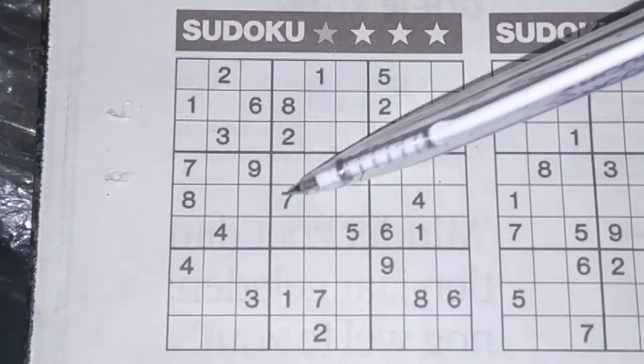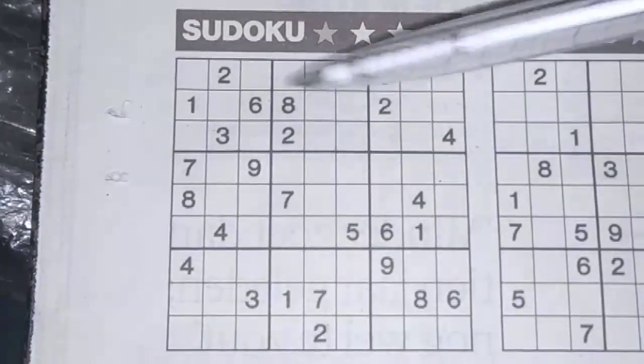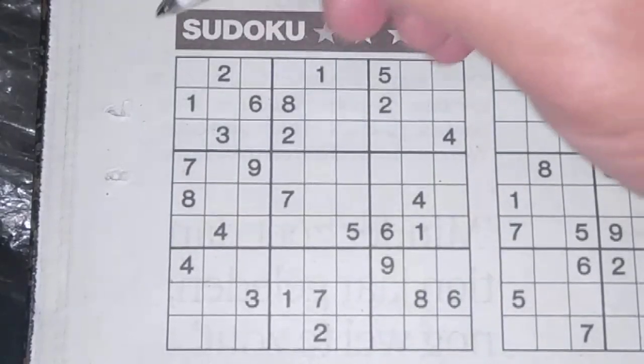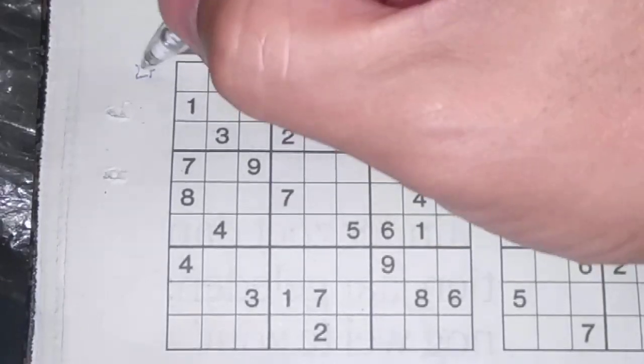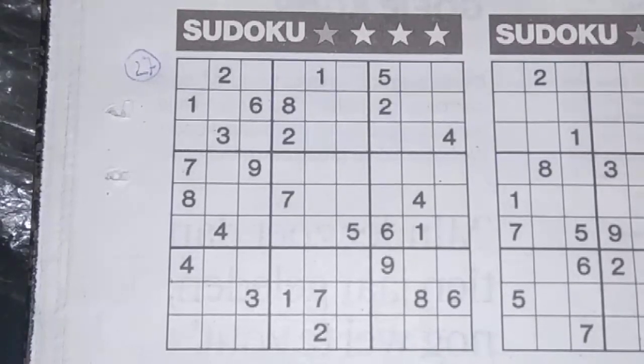This is 14, 16, 19, 21, 24, 27. 27 printed digits in this Sudoku. The 1 star Sudoku. Yes. Alright, so let's get started. Let me see. Which number shall I pick?